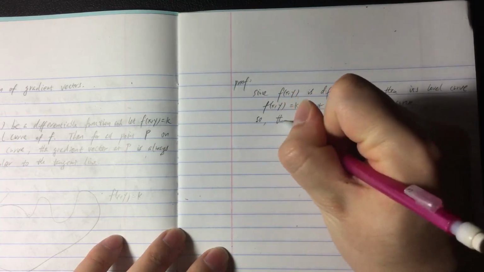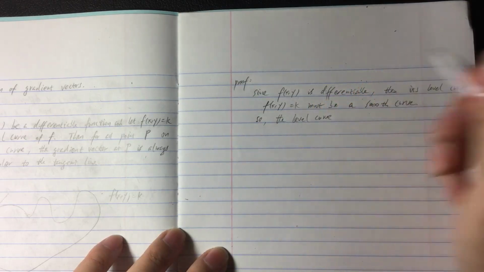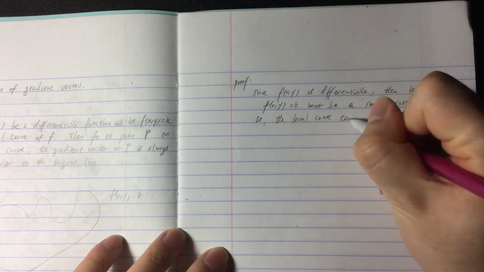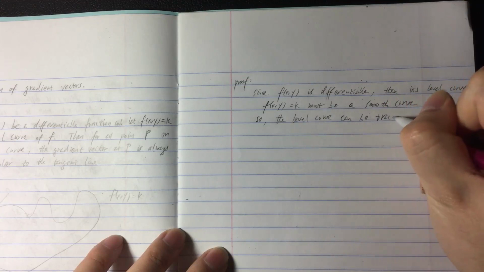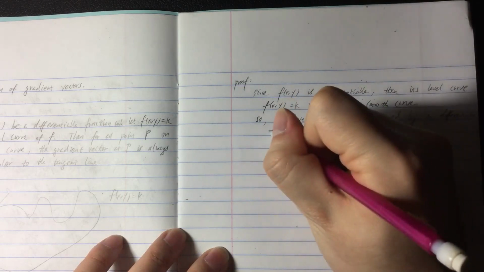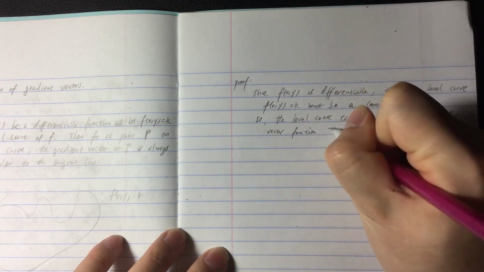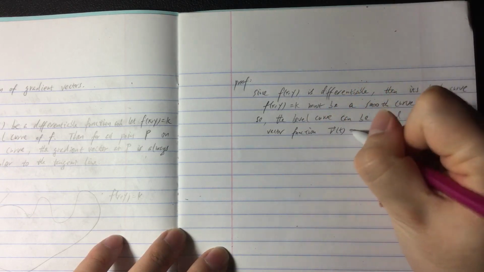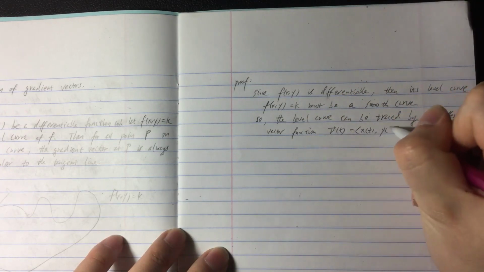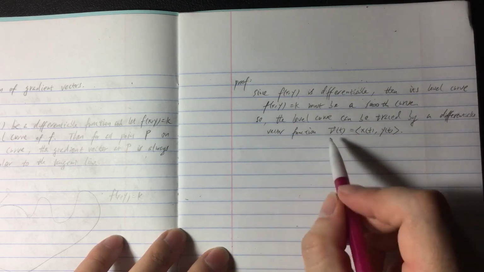So the level curve, since it's smooth, can be traced by a differentiable vector function, r of t.